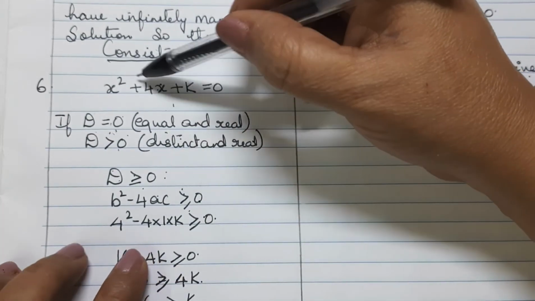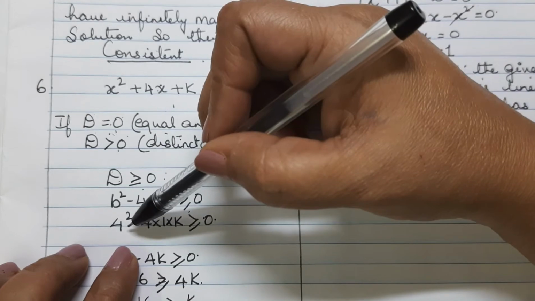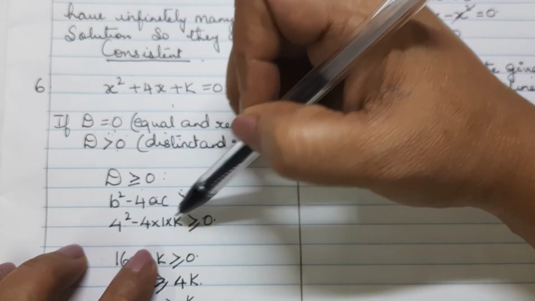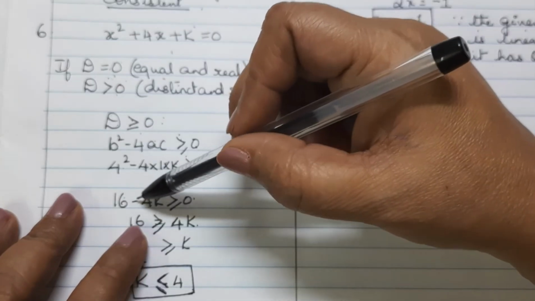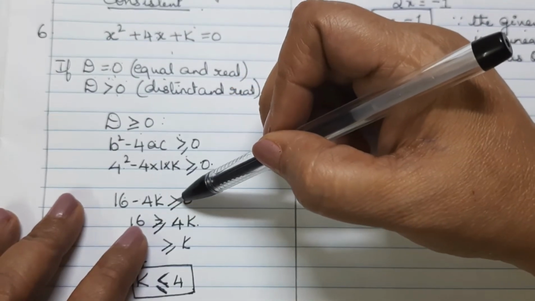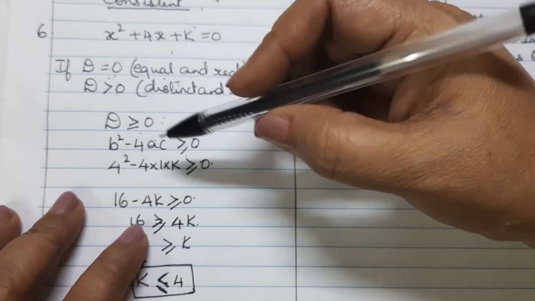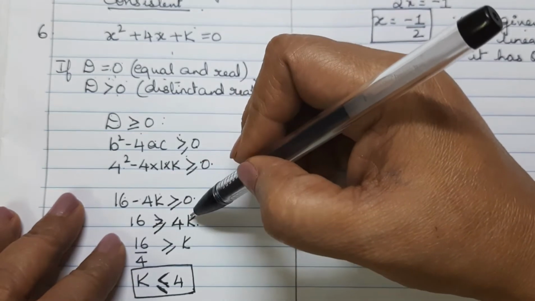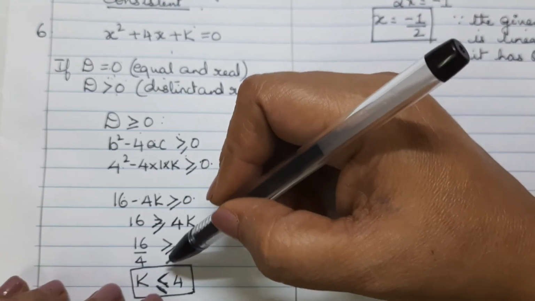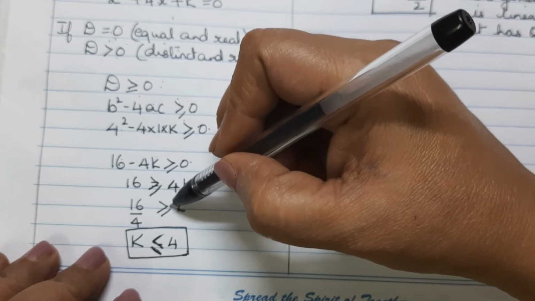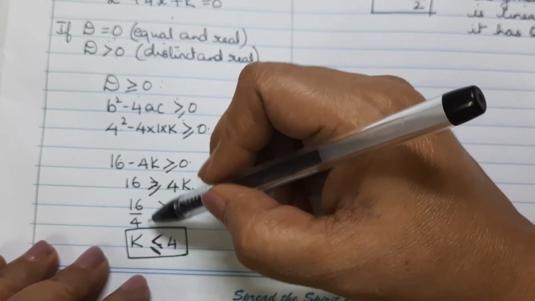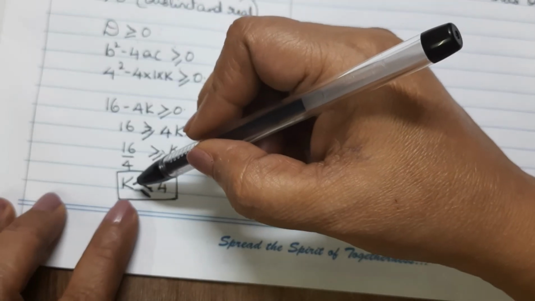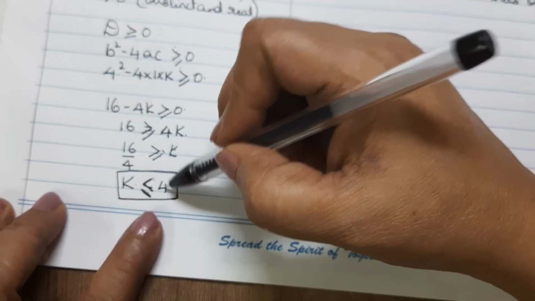Bring it as it is. So here b is 4. 4 square minus 4 into 1 into k. K is c. So we continue: 16 minus 4k. Treat this as an equal to sign. The same operation you have to do. 16 equal to plus 4k. So k should be less than or equal to 4. So we will write it in this form: k should be less than or equal to 4.